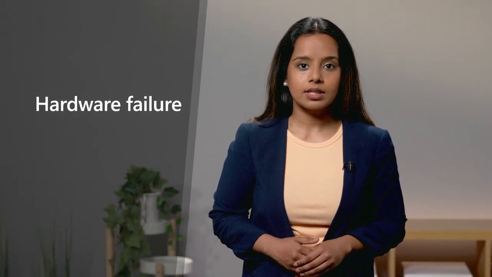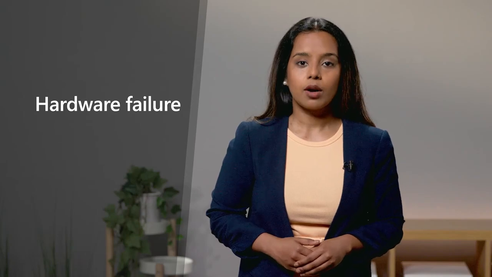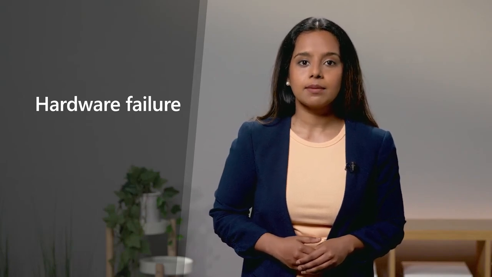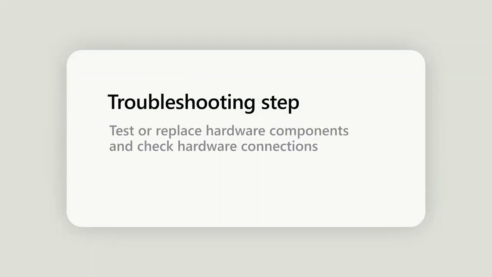Next, damaged or incompatible hardware, such as a faulty hard drive, defective RAM, or failing motherboard, can impede the boot process. Testing or replacing the hardware components may be required. You should also check hardware connections to ensure that all cables and components are securely connected. Disconnect and reconnect peripheral devices to rule out external issues.